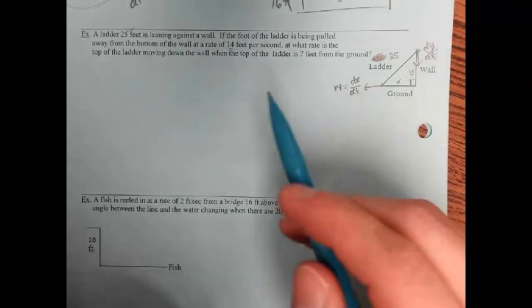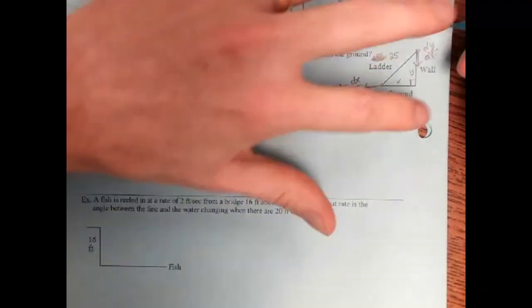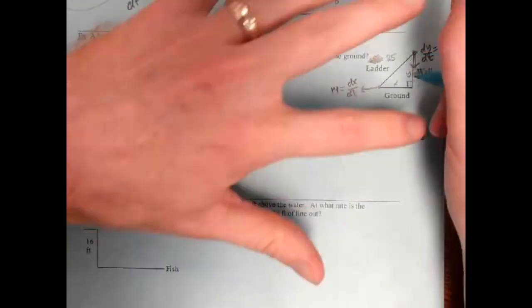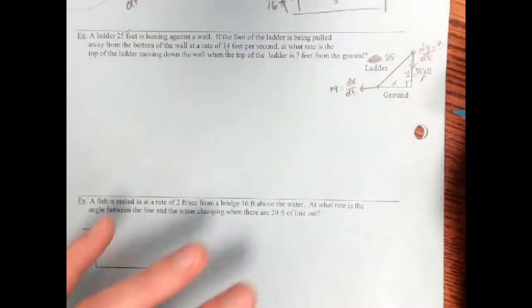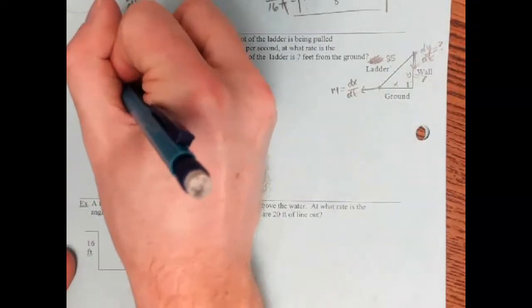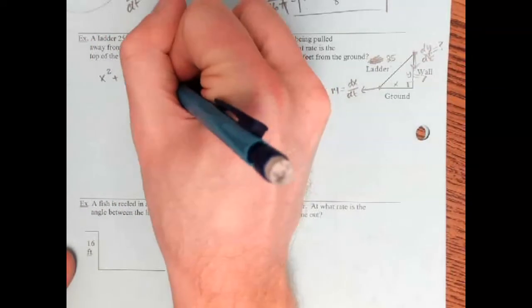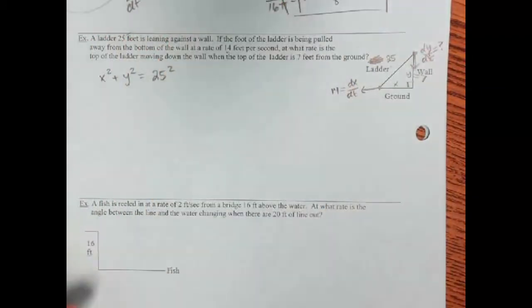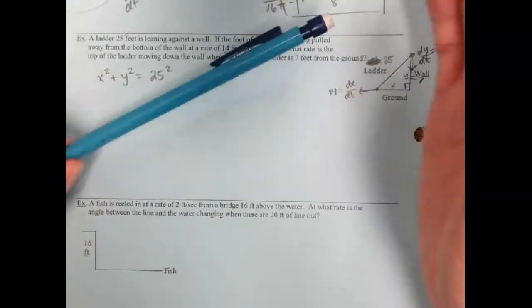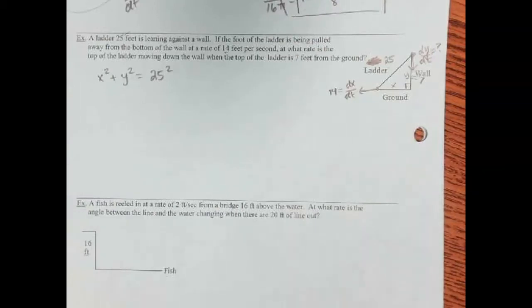But it asks, what's the rate of the top of the ladder? So it wants me to answer, what's your dy/dt at this instant when the top of the ladder is 7 feet from the ground? At this one instant, the y value is 7. Let's start with our good old trusty Pythagorean theorem. That's the theorem you need anytime you're dealing with the side lengths of a right triangle. So x squared plus y squared equals 25 squared. That's always going to be true no matter what the x and y values are, no matter what moment in time.